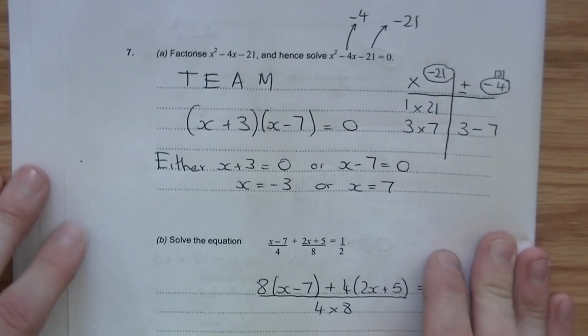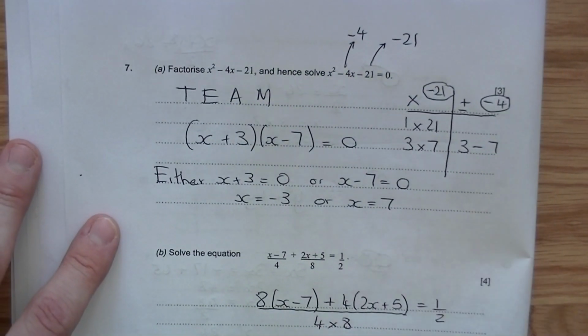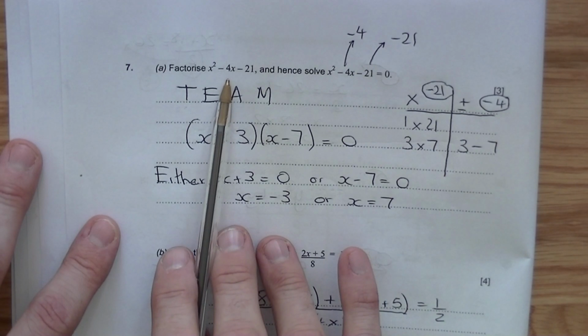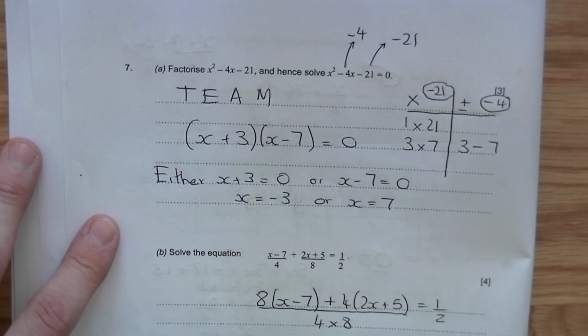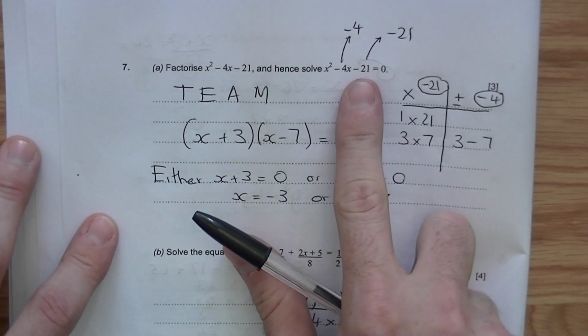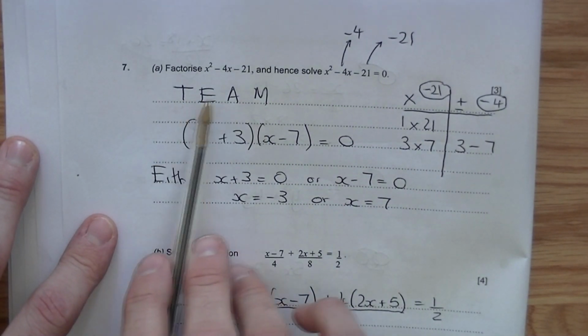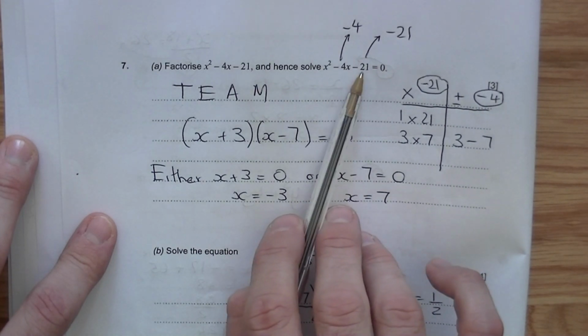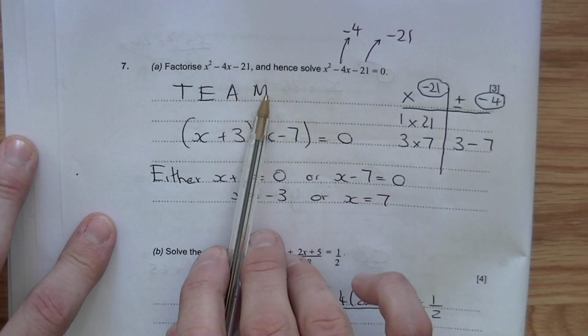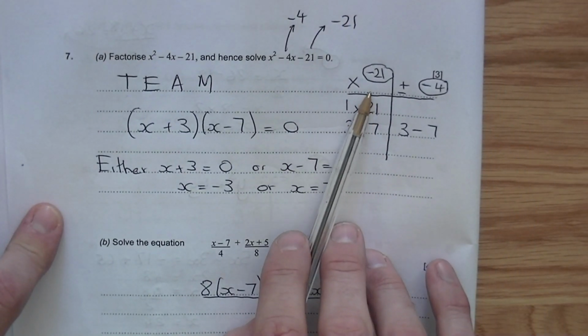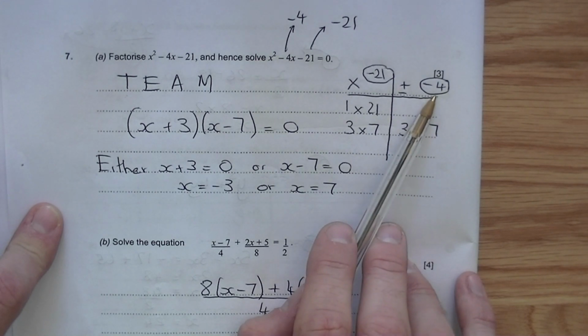Further on in the paper, you might be asked to factorise some things that are a little bit harder. For example, factorise something that is a quadratic. Now, in the first part of this video, we talked about solving quadratics with the formula late on in the paper. But if they specifically say factorise, then you've got to factorise. And I always like to remember team. You're looking for two numbers, the times to give the end number, in this case minus 21, that will add to give the middle number, in this case minus 4. So I've done a little table, two numbers that are going to times to give me minus 21 and add to give me minus 4.